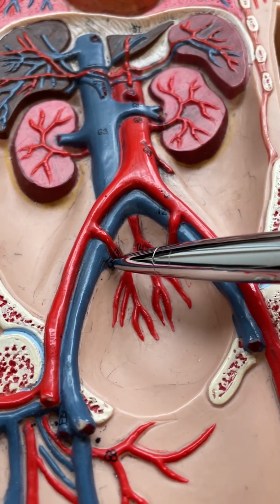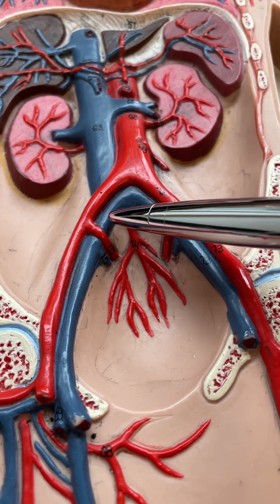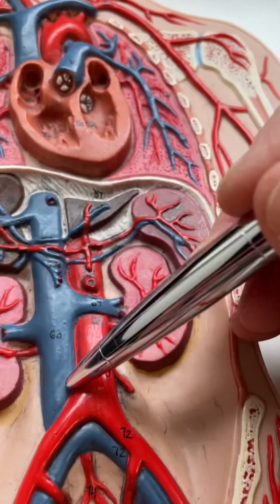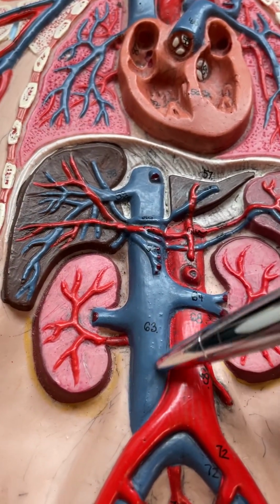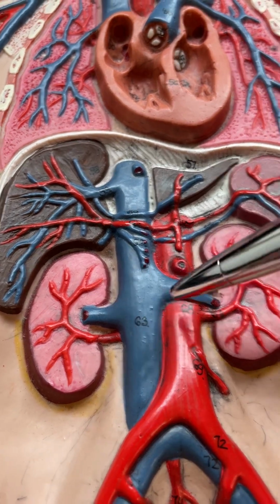There's our little internal iliac vein. Those two guys combine, and we got our common iliac vein. Two common iliac veins unite to make my inferior vena cava. Inferior vena cava is going to get my two renal veins.